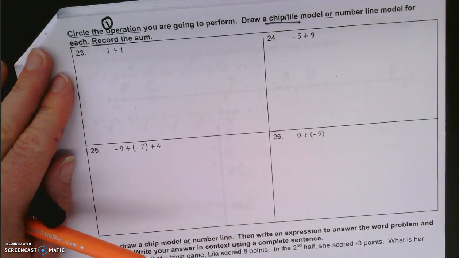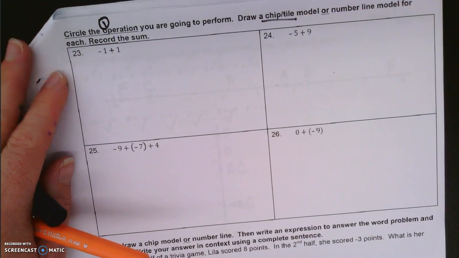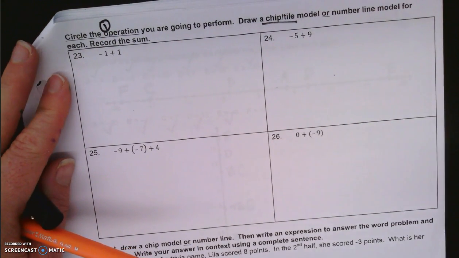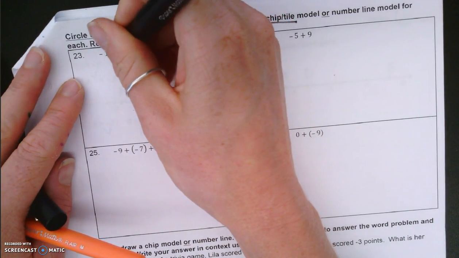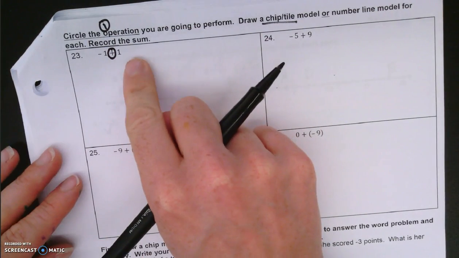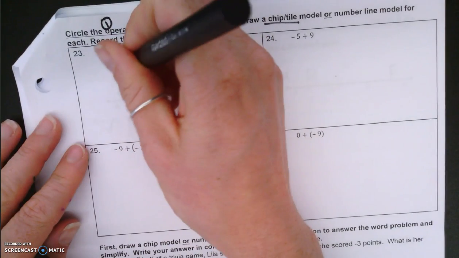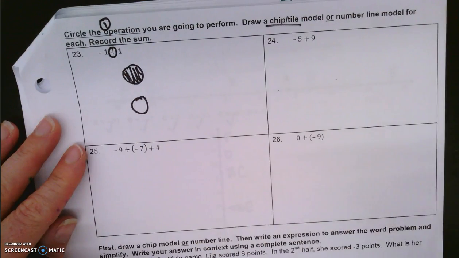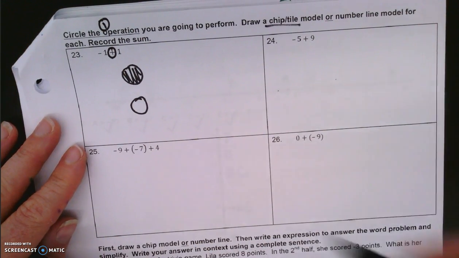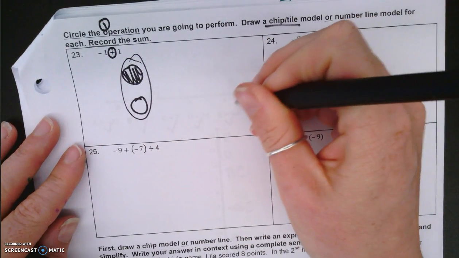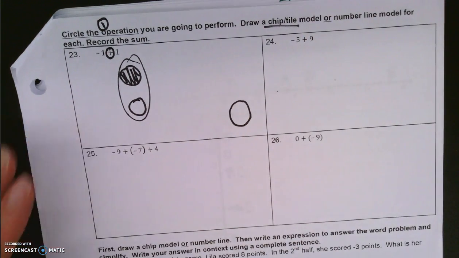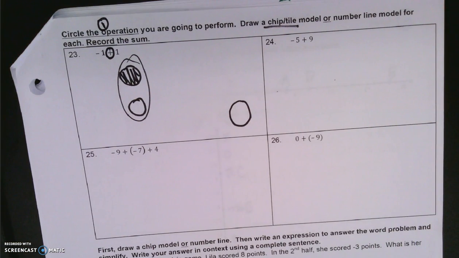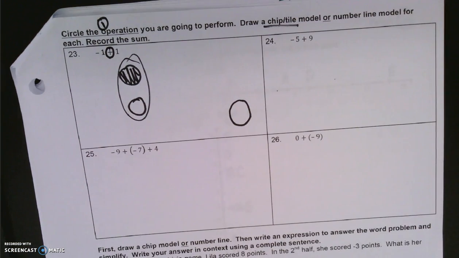I'm going to be using a chip model because those are my favorite. Feel free to pick your favorite. Number 23, -1 adding +1. So I need -1 chip and then add 1 chip. This makes a 0 pair, which means your sum is 0. Great job. Why don't you finish 24, 25, and 26?